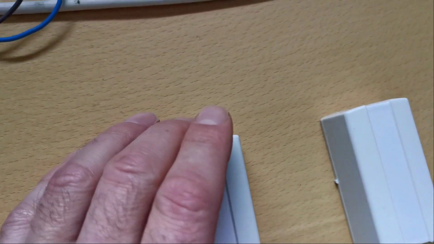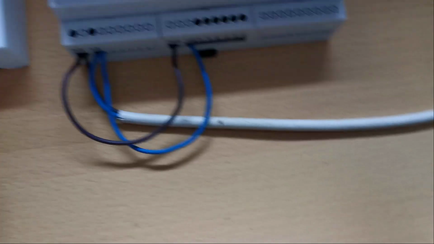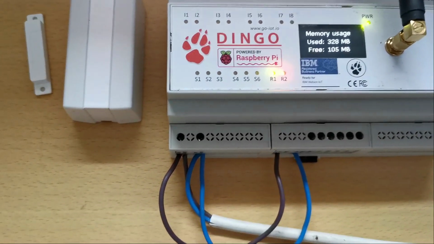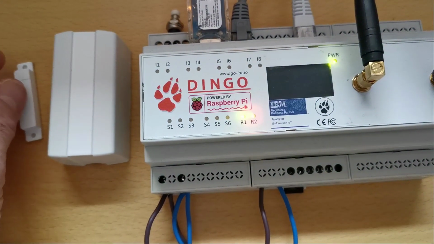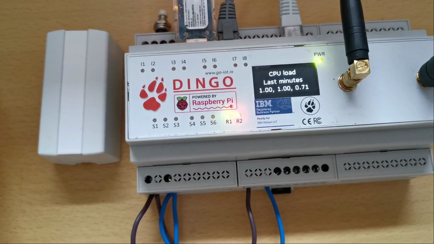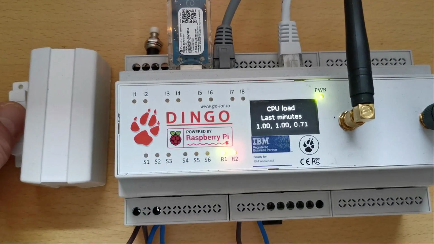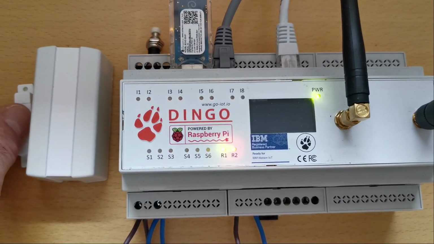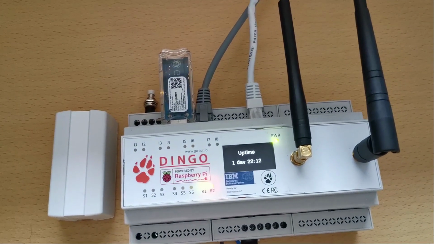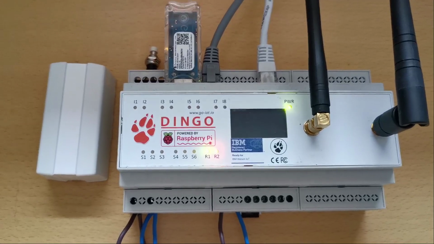Regarding the hardware solution here, if we take this sensor and move it aside the Dingo and make some traffic, let's see, if I give a pulse here, dunk, we get a signal on the status indication LED S3. So this is actually the hardware solution. Let's take a look at the software solution, how auto-configuration will now be performed.